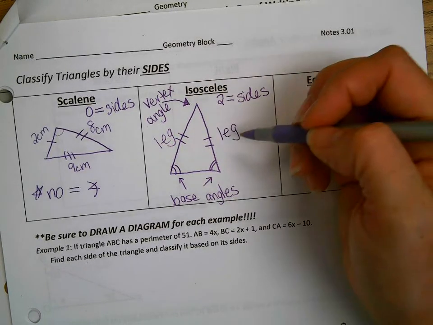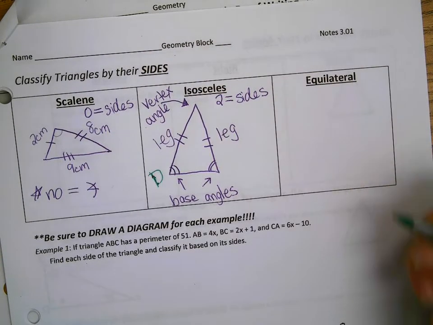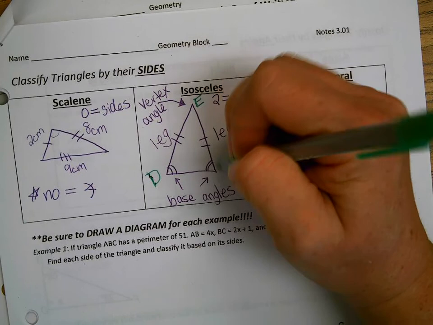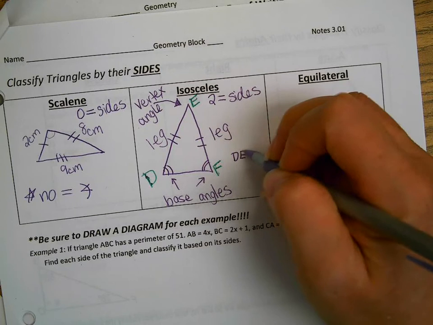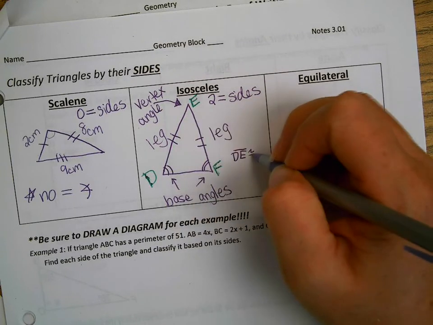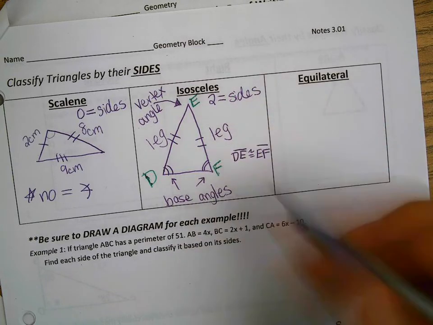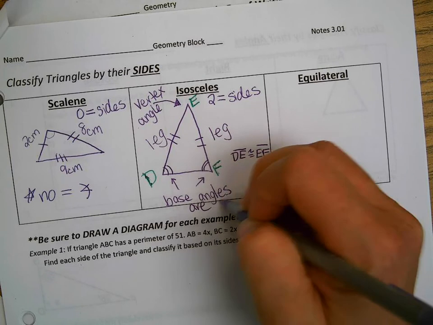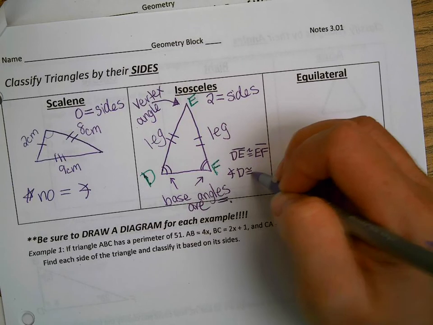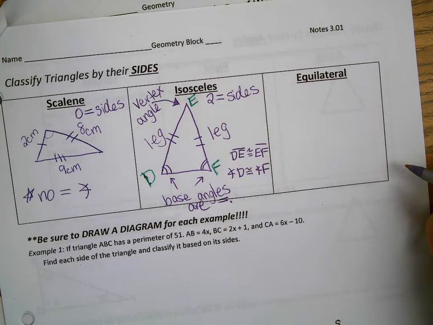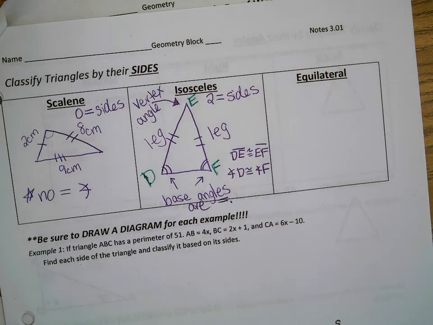Couple notations. If I call this triangle DEF, D bottom left, E up top, and F over here. A little notation is that DE as a segment, this side, is always congruent to EF. And something about these angles, base angles, are equal in their measure. So the angle D is going to be congruent or equal to that angle F. So whatever this measure is, this would be the same.